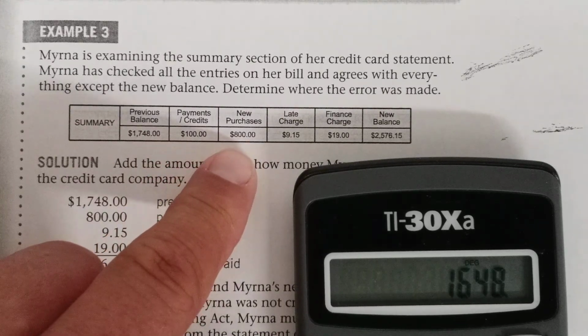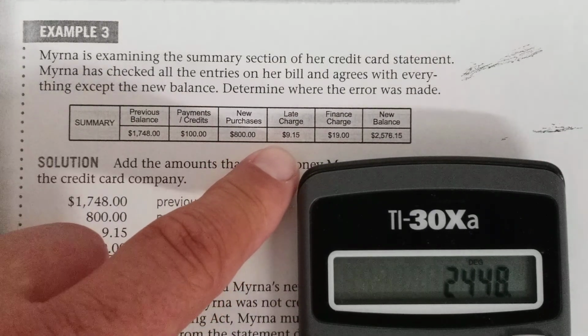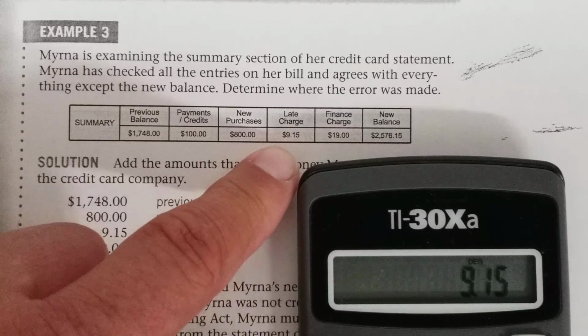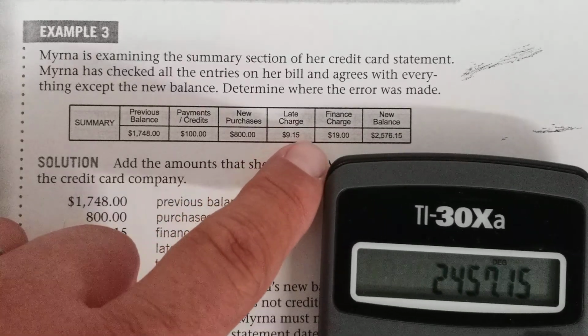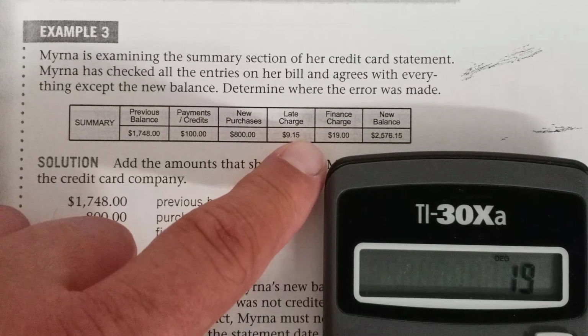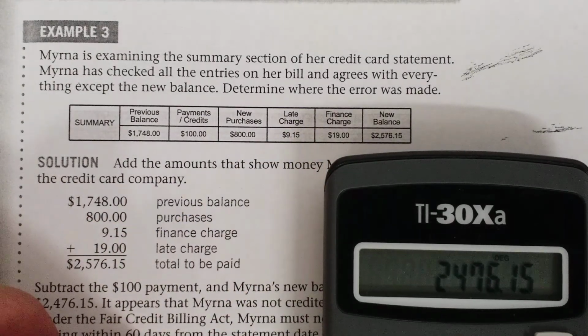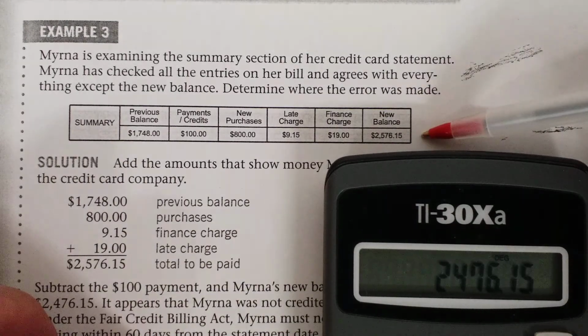New purchases of $800 add to our balance. A late charge of $9.15, and then a finance charge of $19, which add to the balance. It should be $2,476.15. But they're showing an ending balance of $2,576.15.